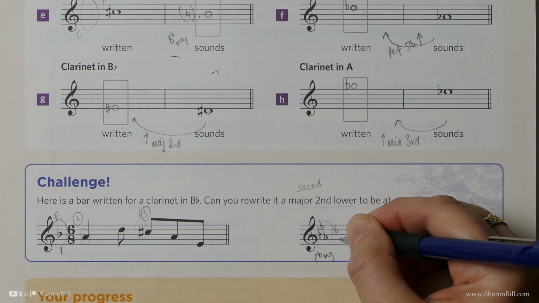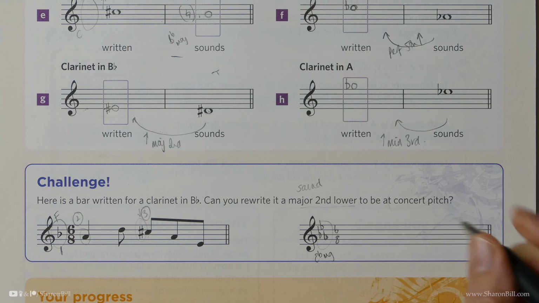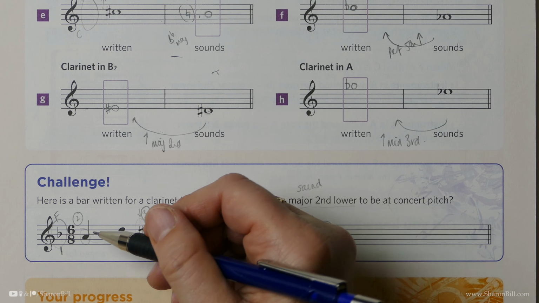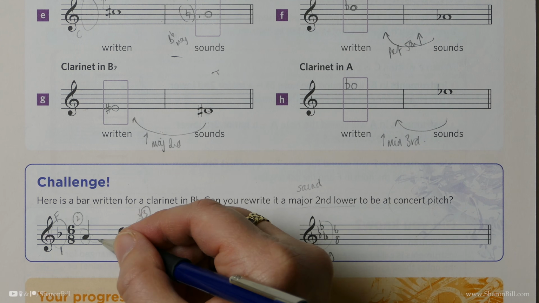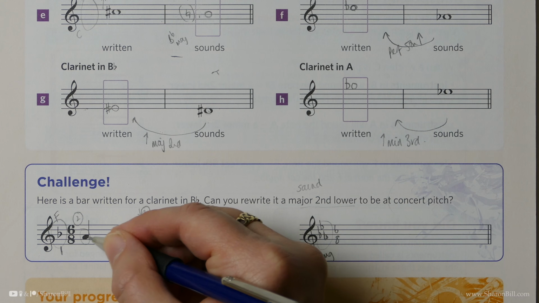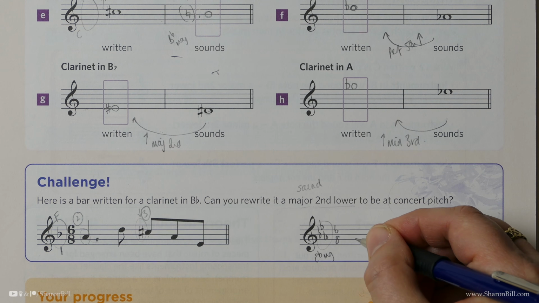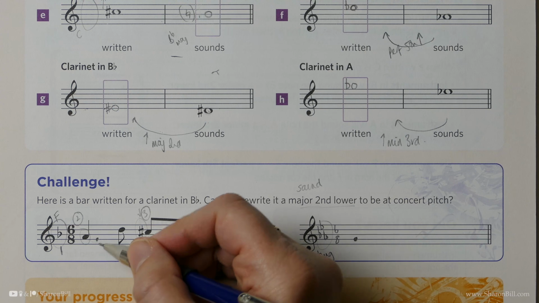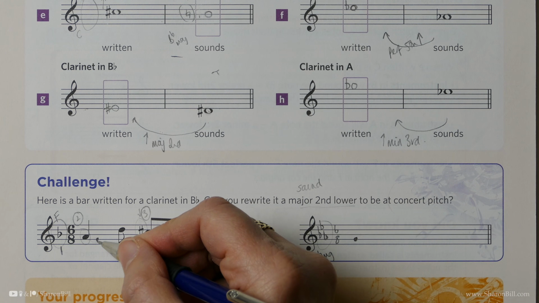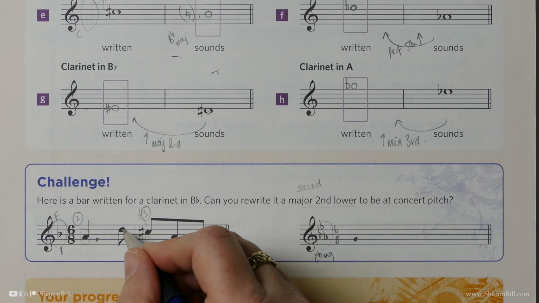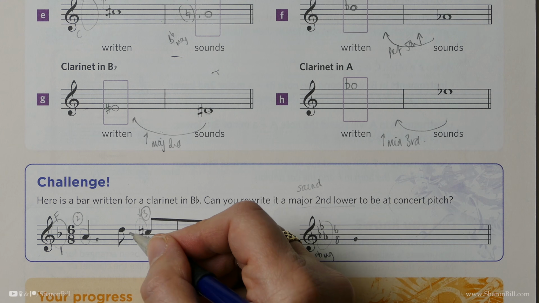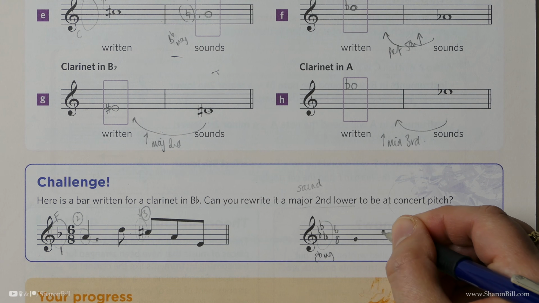So here's our time signature. And now if we're going to be writing a major second lower, everything is down a step. So that goes down to a G. I'm not going to worry about the stems or beams or anything yet. Let's just get the note heads in place. And so if this is down a step, that will become C.